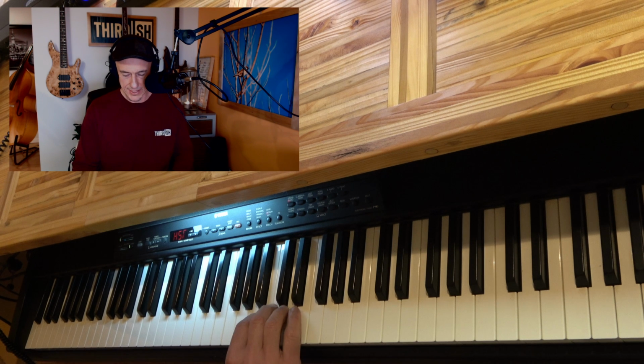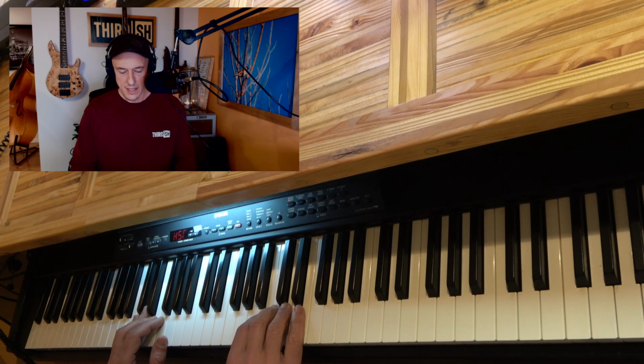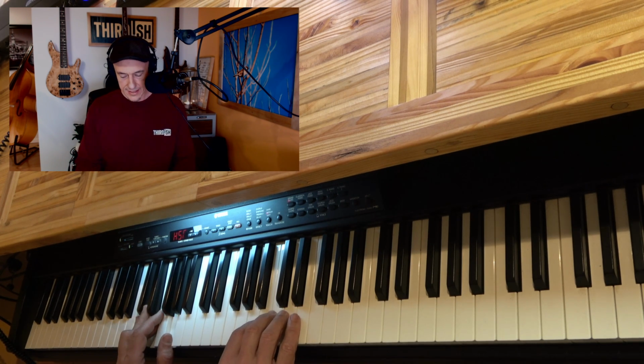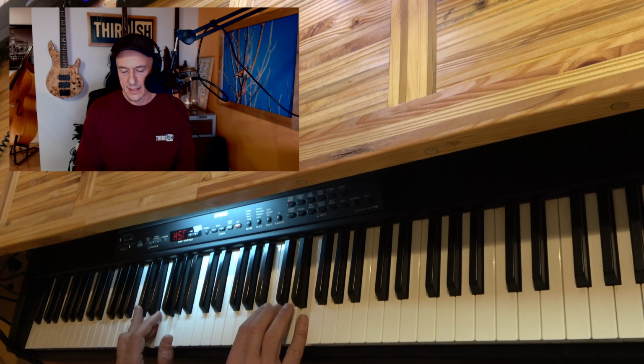So let's make something up here. Let's base it off the triad. So let's say you take that C triad, right? And then maybe we take the 6, that A triad, but we play it backwards, right? Kind of feel that.